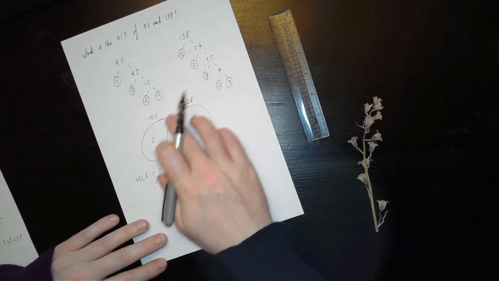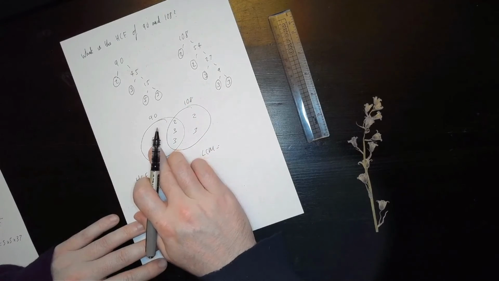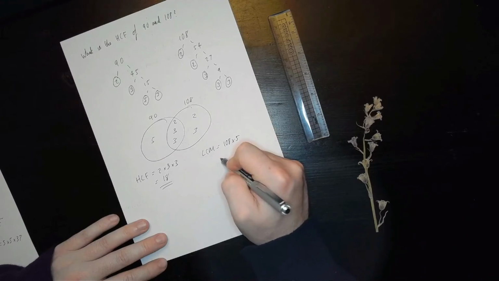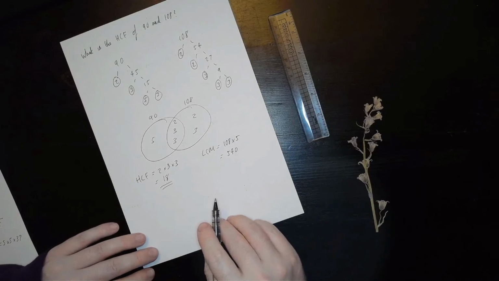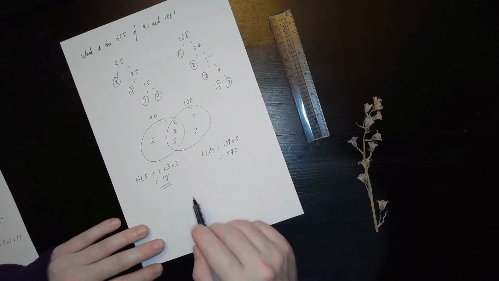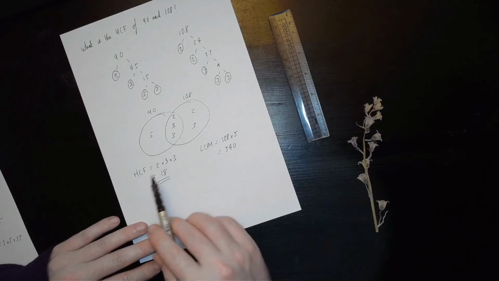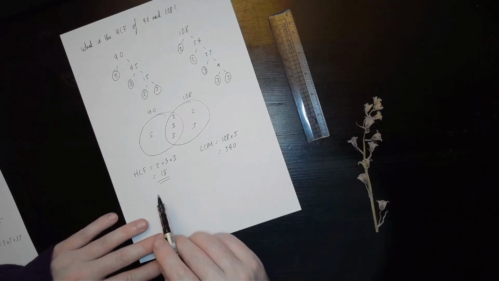So all those factors multiplied to make 108 times 5, and you get the lowest common multiple. So that is actually 540. So that's just like a bonus. So in future we'll go over these. We'll look at some highest common factor and lowest common multiple questions.